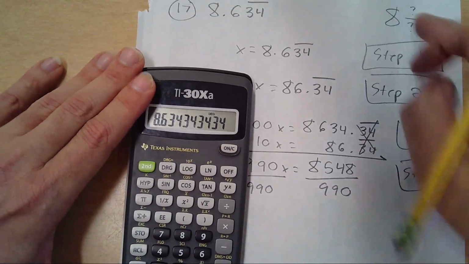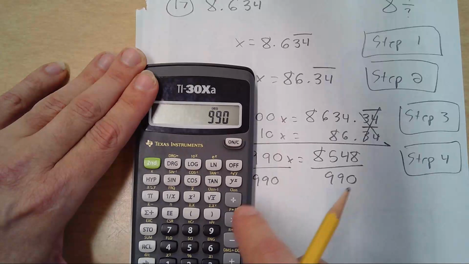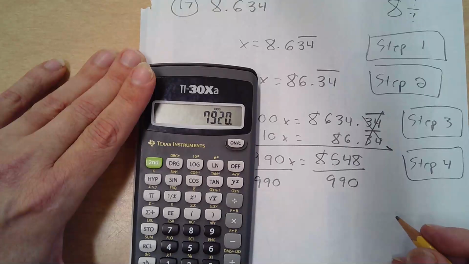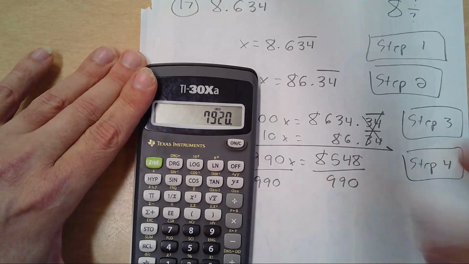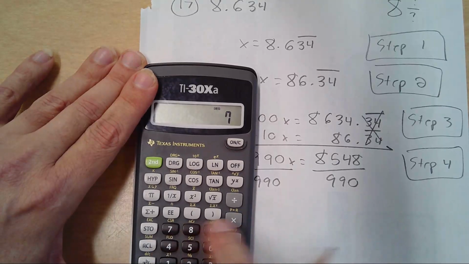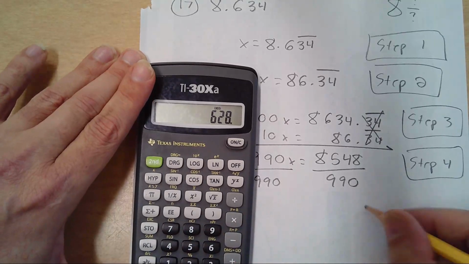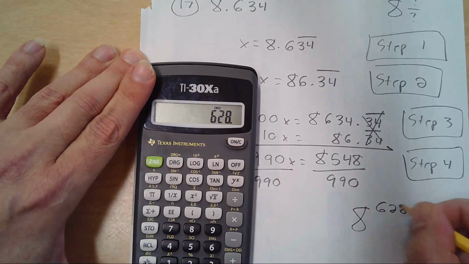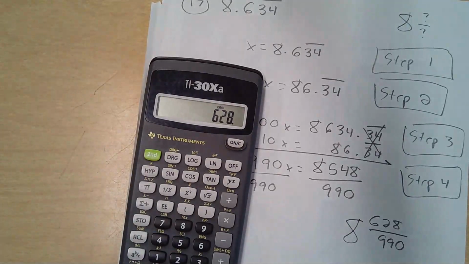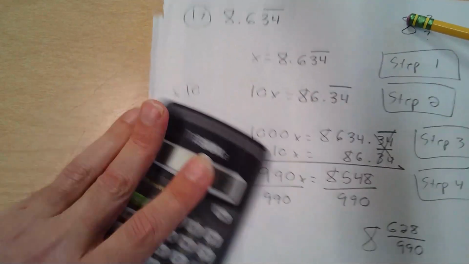So I already know it's 8. I can do 990 times 8 gives me 7,920. So I can take that and go 8,548 minus 7,920 gives me 8 and 628 over 990. So what I did is I already knew it was 8.